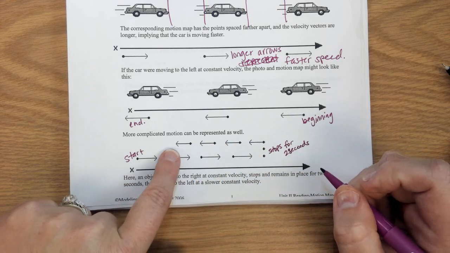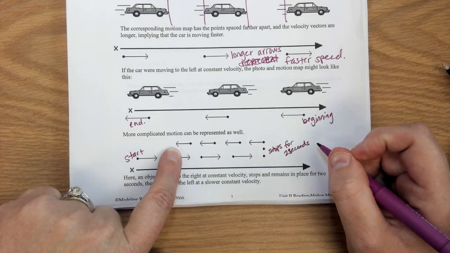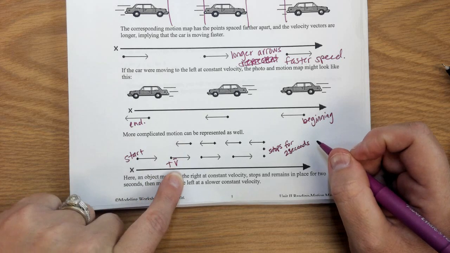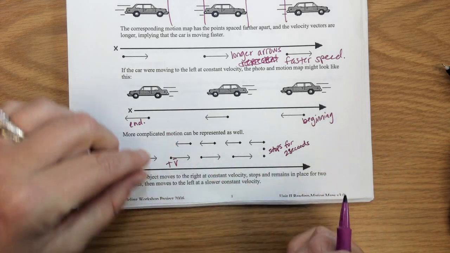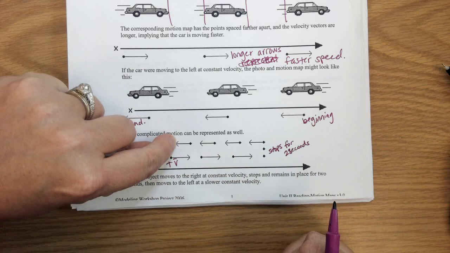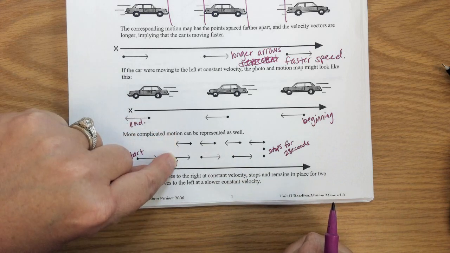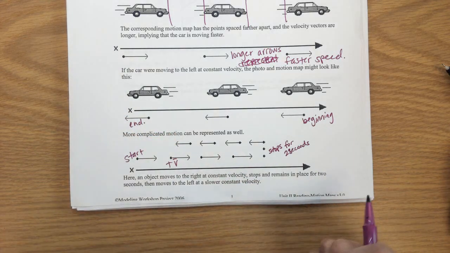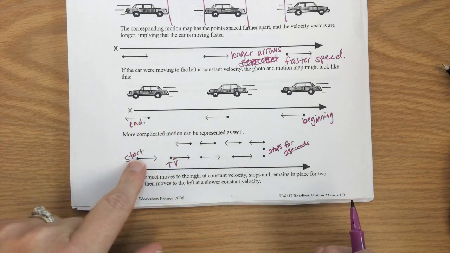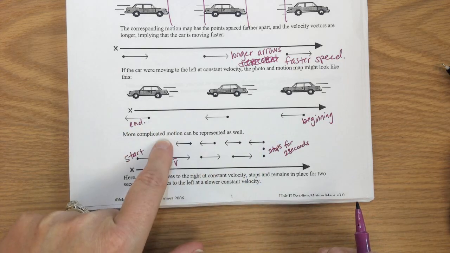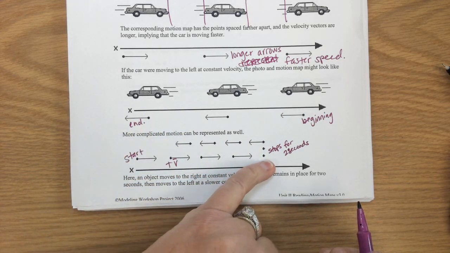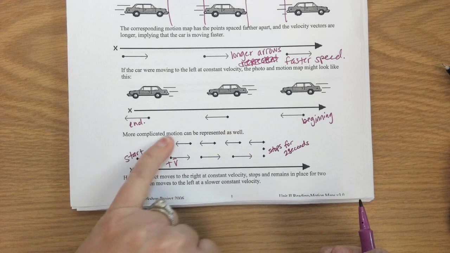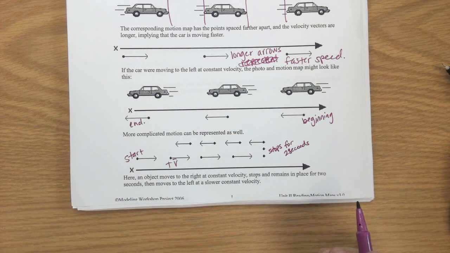And then heads back toward the origin at a slower speed. You can see it's slower because the arrows are shorter than the initial arrows. So basically what's happening is the car has made a U-turn, but the car stopped and then made a U-turn. Okay?